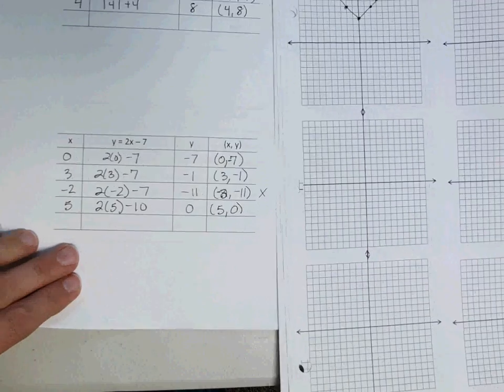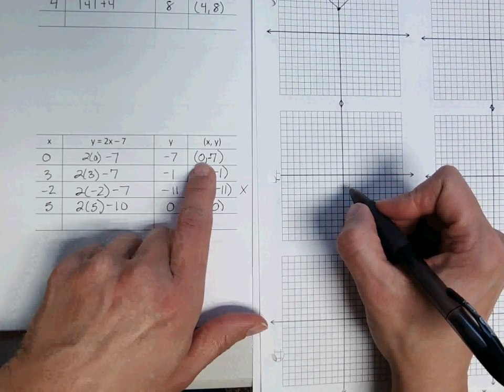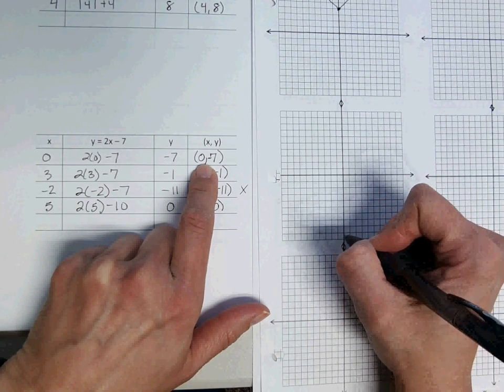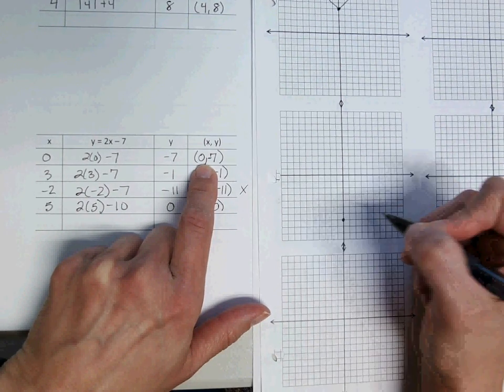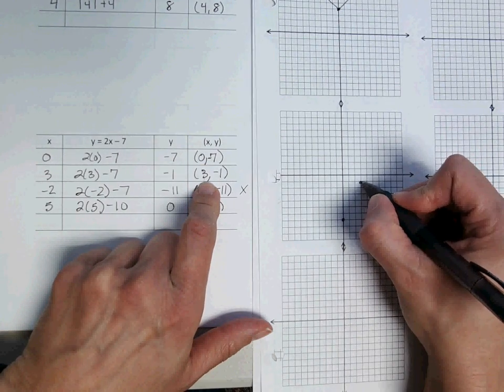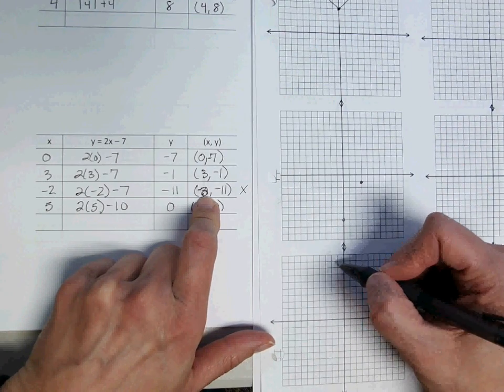Nothing weird going on, so come over here, get my little graph paper out. 0, negative 7. That's 0 in the x direction, negative 7 in the y direction. Then I have a 3, negative 1. Like I said, I'm not going to graph that negative 2, negative 11. It'll be down below.